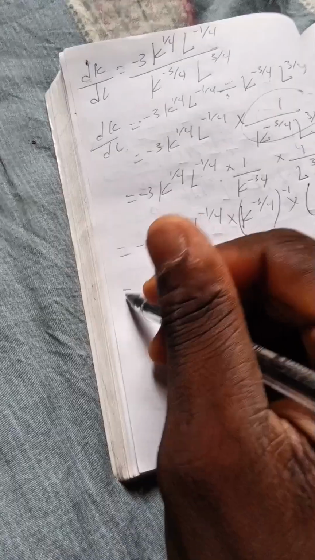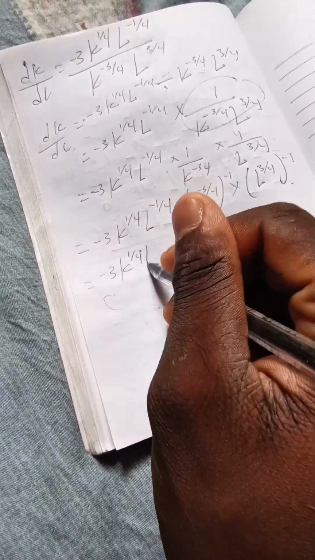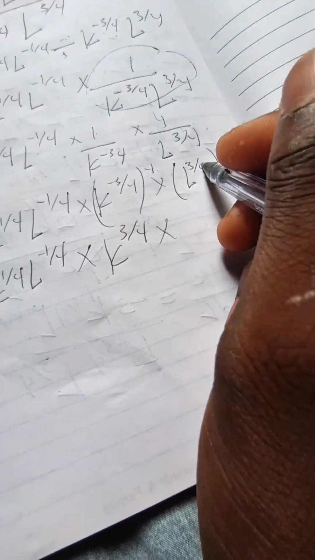So our function now equals minus 3k raised to the power 1 over 4, L raised to the power minus 1 over 4. Minus 1 times this, from your laws of indices, just gives us k raised to the power 3 over 4. Then minus 1 times this gives us L raised to the power minus 3 over 4, from your laws of indices.